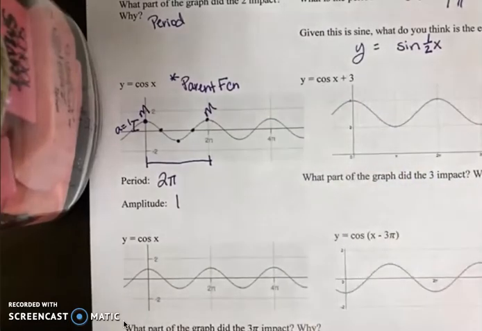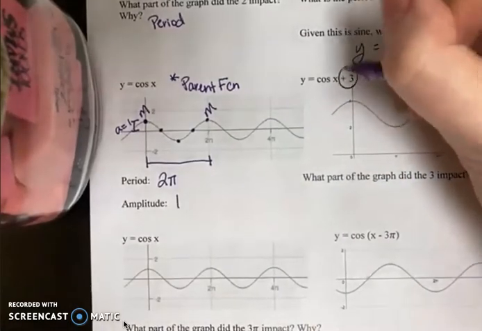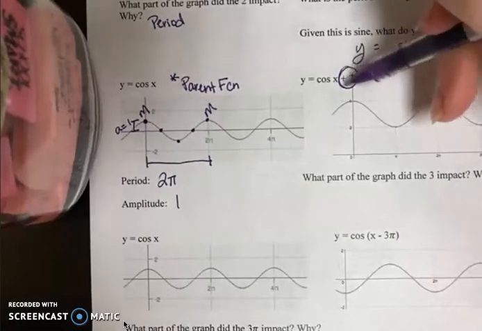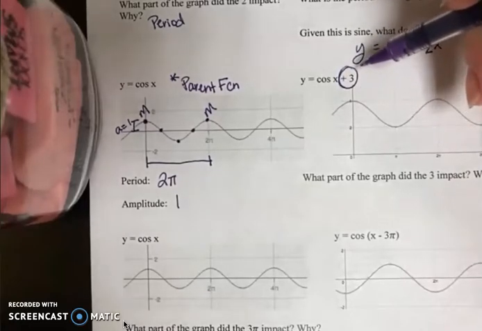Now, we're asked to compare the parent function to this graph right here, which is the graph of y equals cosine x plus 3. So now we have a number on the outside. And I want you to think back to the graphs that we've done before with parabolas or other polynomial functions. Whenever we had a number on the outside, how would it move the graph?